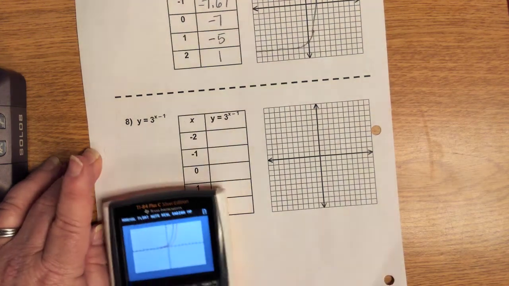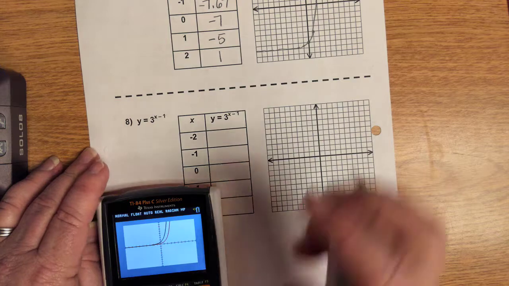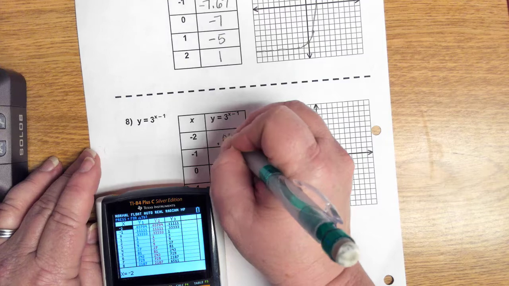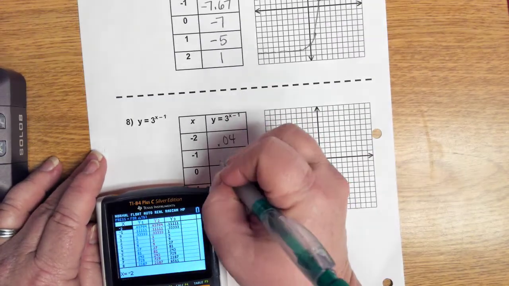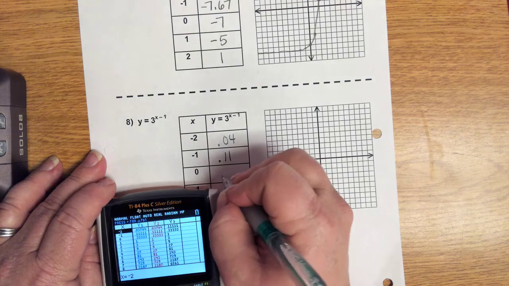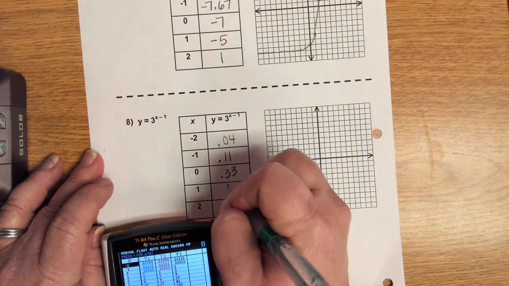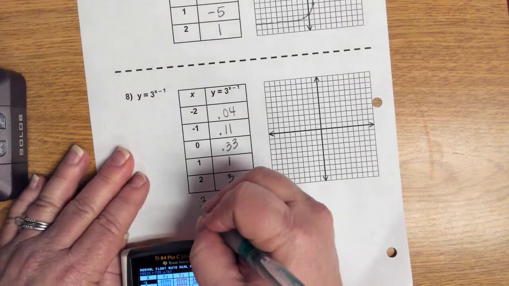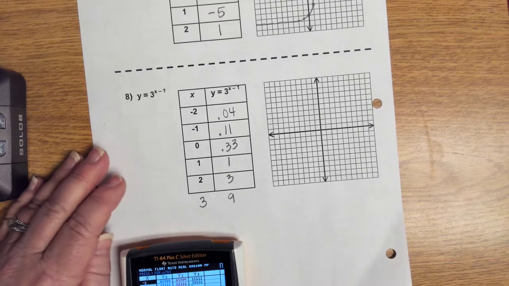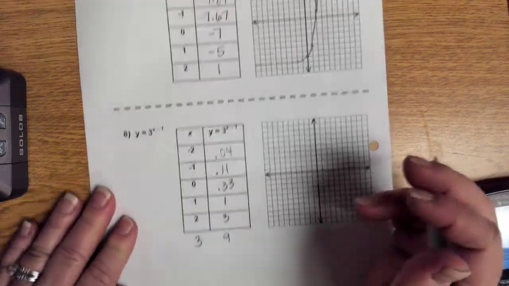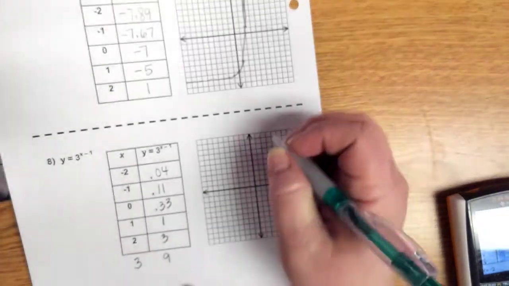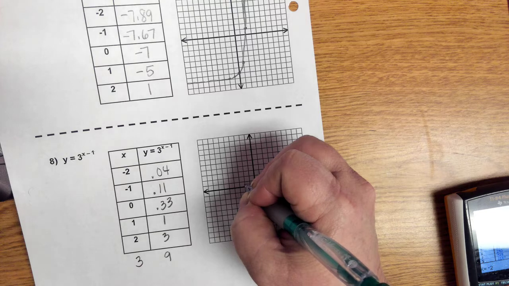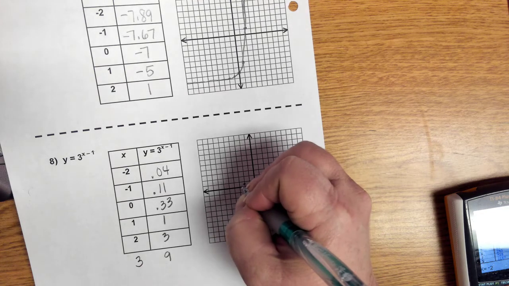All right, so what are we going to have here in our table? Negative 2 is 0.04. Negative 1 is 0.11. 0 is 0.33. 1 is 1. 2 is 3. And I could do the next one even, right? I could do 3 and 9. That will fit on here. All right, so here I go. So 1 and 1, 2 and 3. There you go.